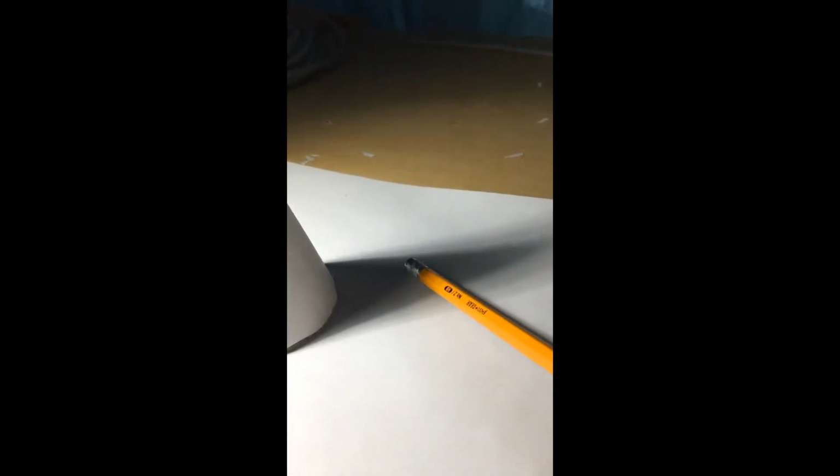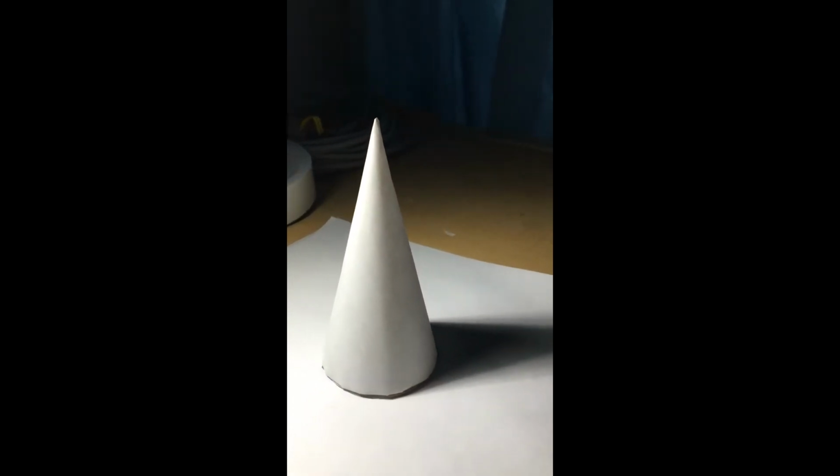We'll draw our darkest area here. It's hard to see on this video, but you'll be able to see it once you make your cone. There is some reflected light in the shadow. And then there's also these transitional areas outside of the shadow.